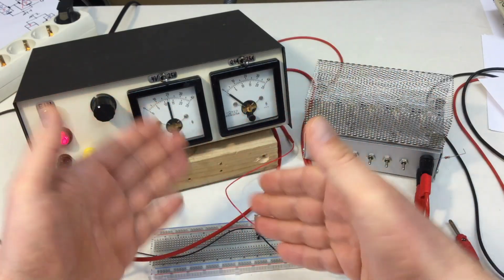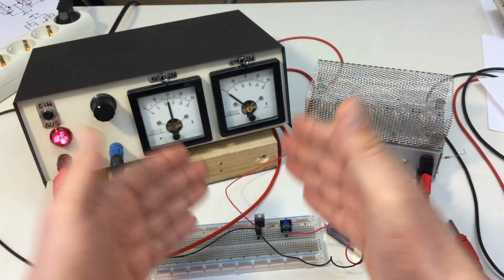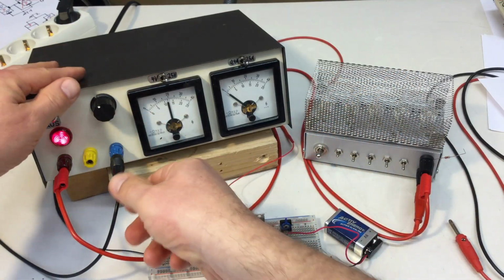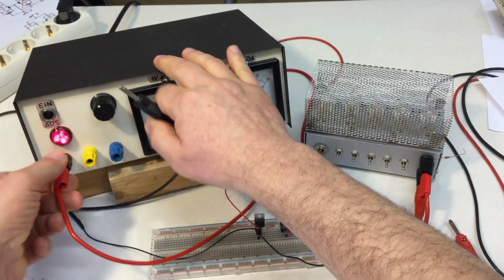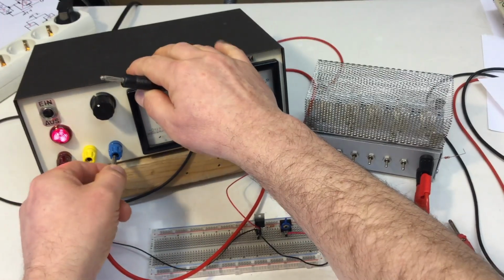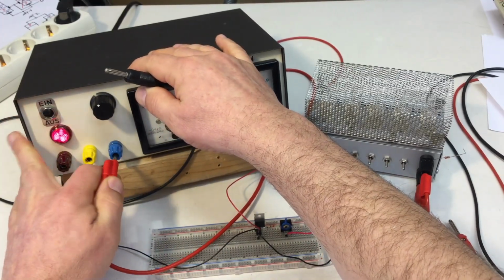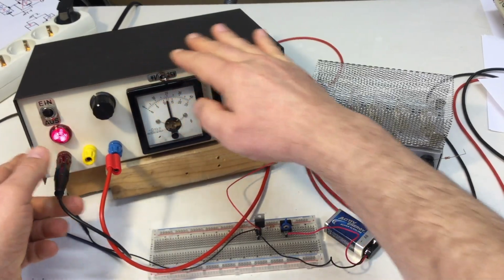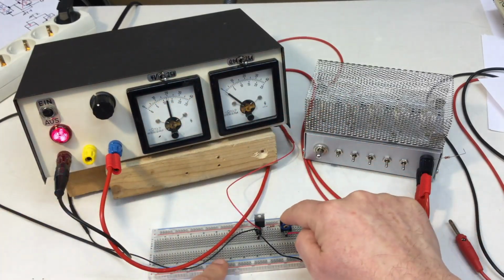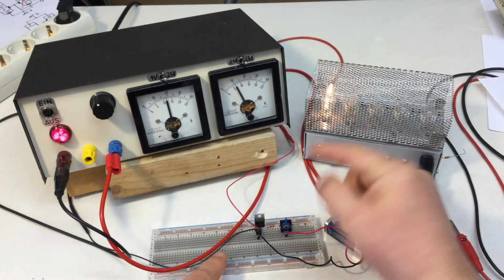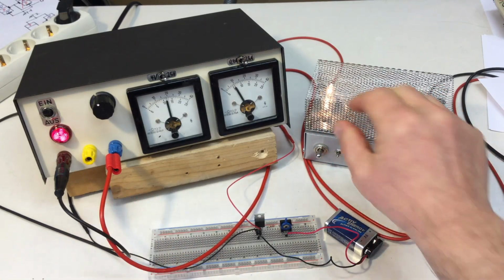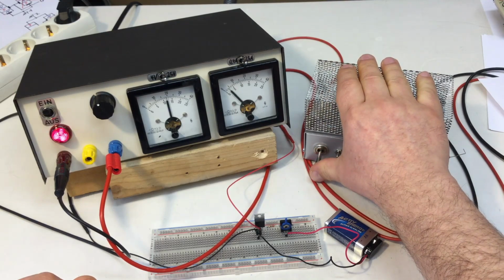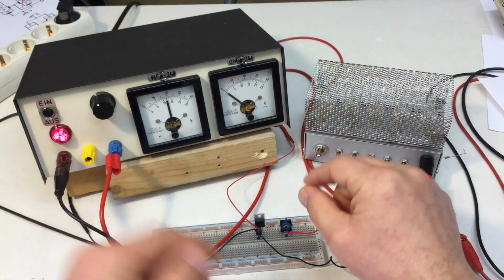I mean, it's intended to switch AC. So I can basically reverse the polarity on my main terminal 2 and it works just the same. But there's more.